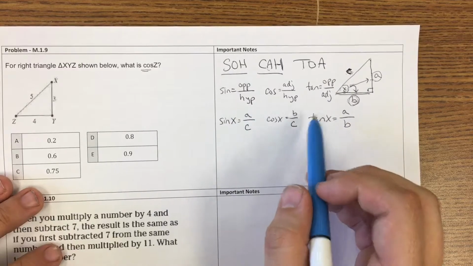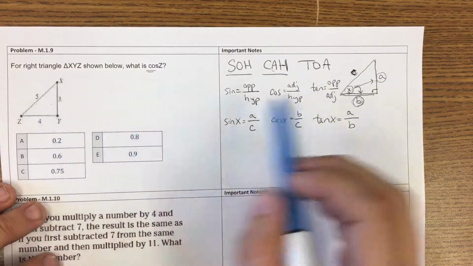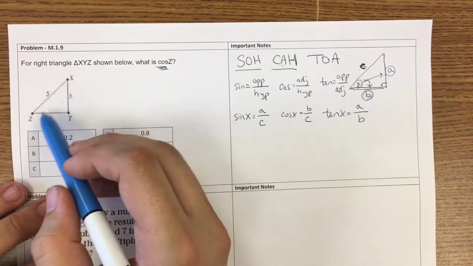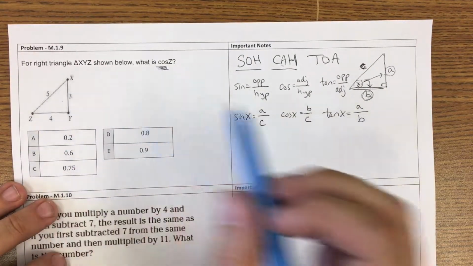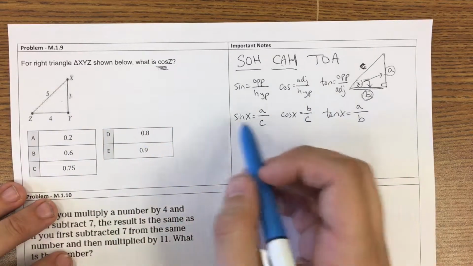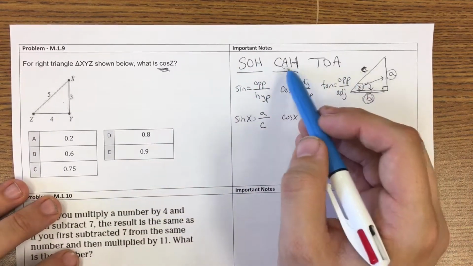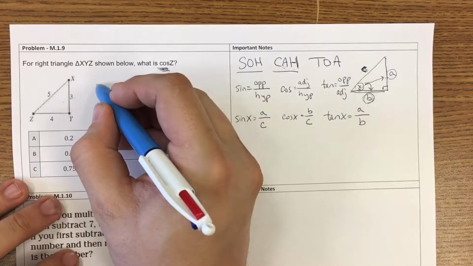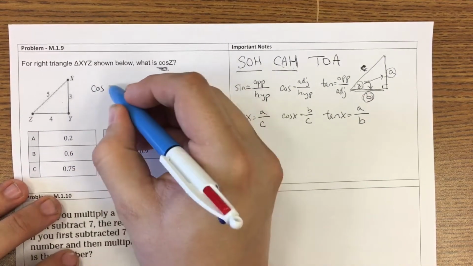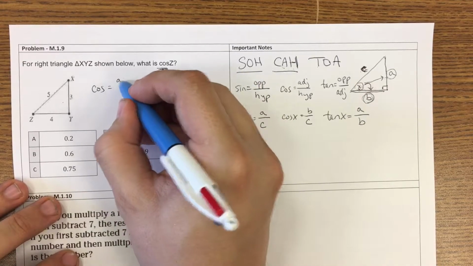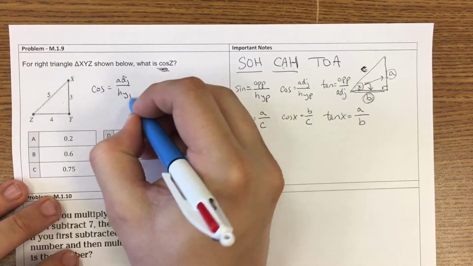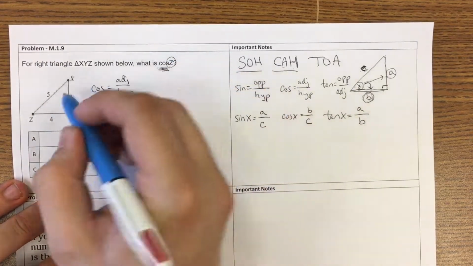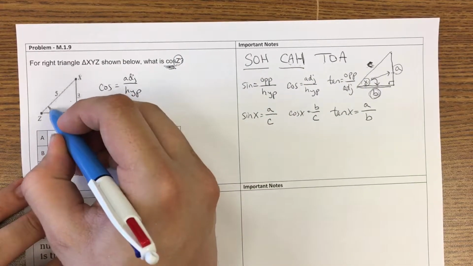Now this strategy can be applied to this problem because we are asked for the cosine and we are given a right triangle with a missing angle and some sides. So we're going to use the CAH part of this strategy because we're being asked for the cosine. Remember that CAH stands for cosine equals adjacent over the hypotenuse. And so we're talking about the cosine of Z, which is right over here. We're talking about this angle in the triangle.